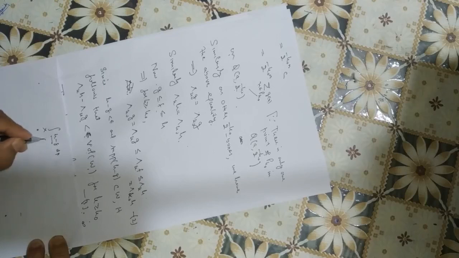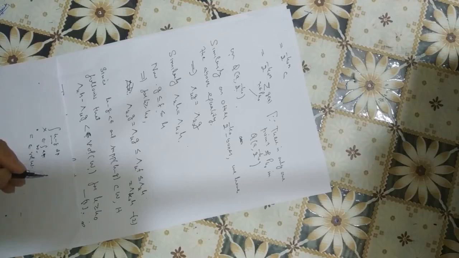This value is less than epsilon, and the integral is over W, since outside W, h minus g is 0. So we get epsilon times the volume of W.